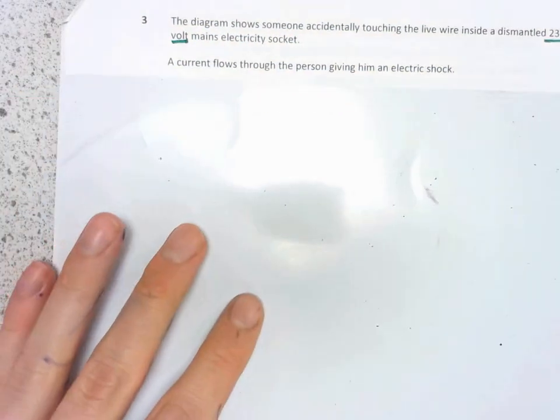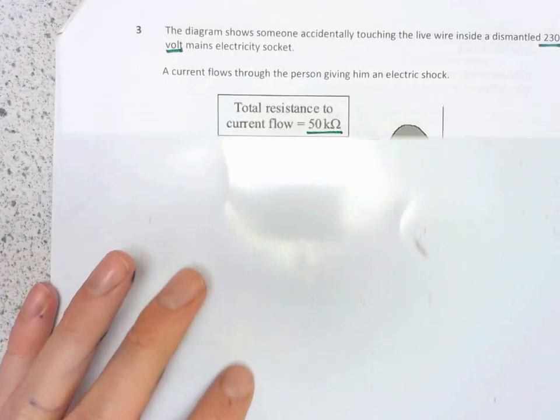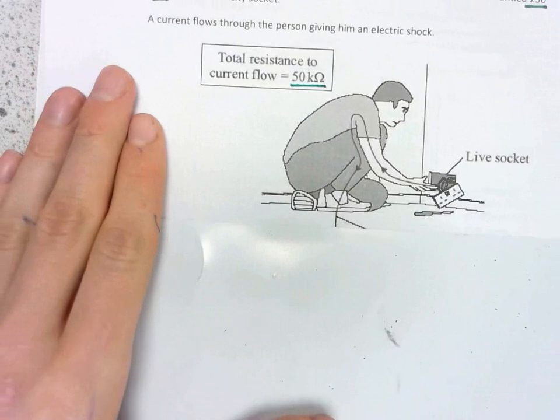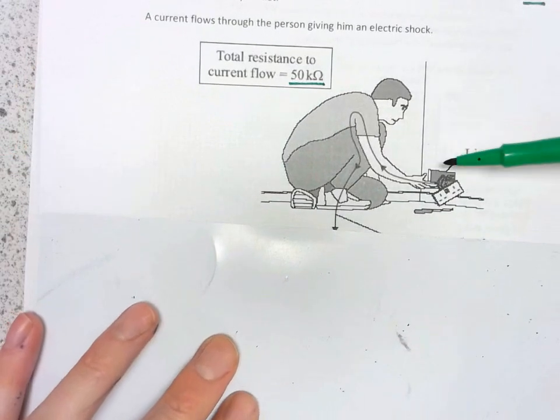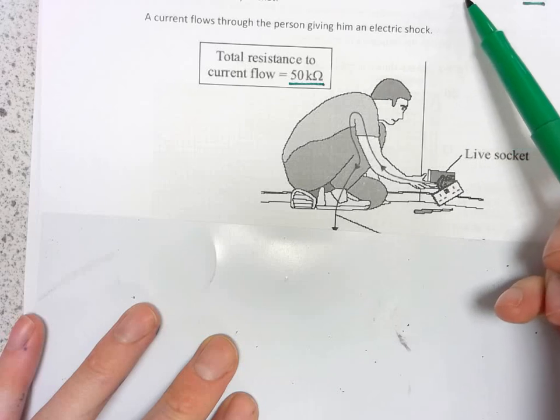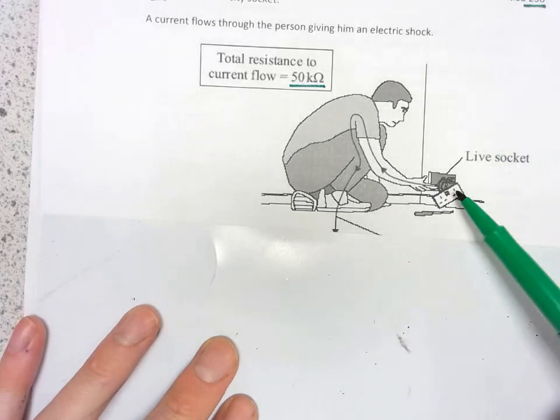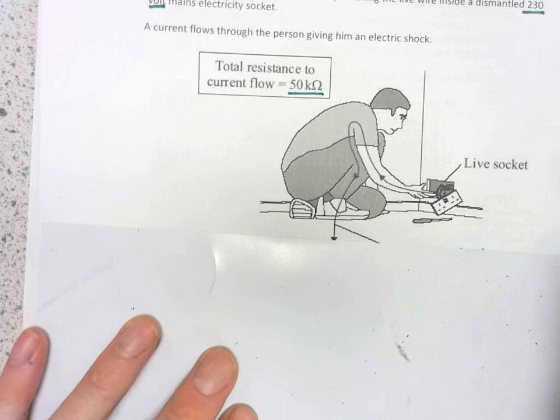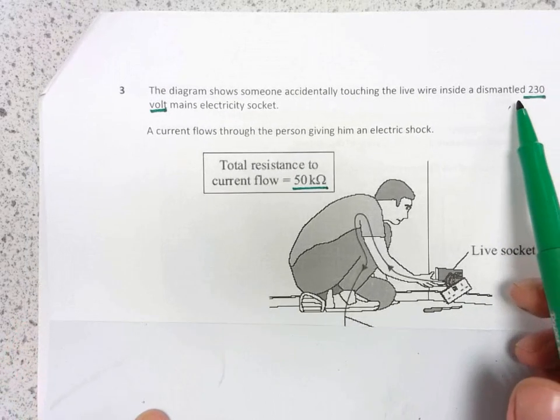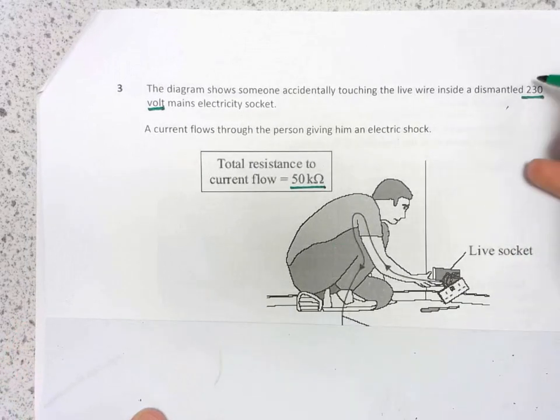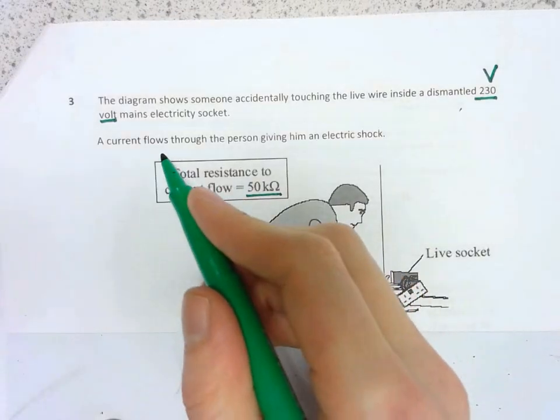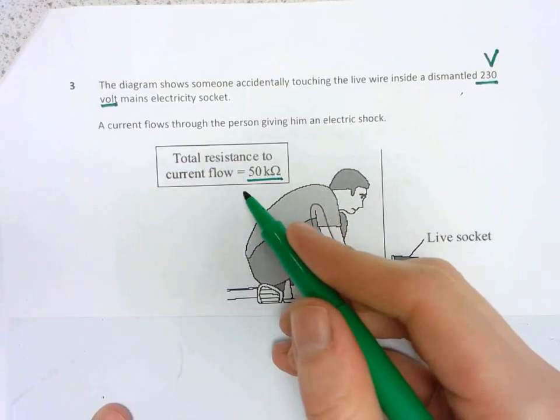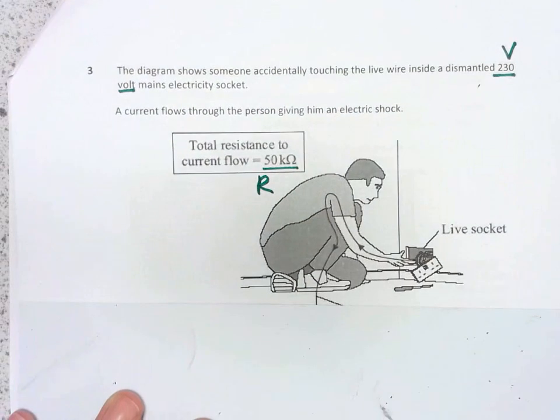The next question is about a person who is accidentally touching the live wire inside an electricity socket. Now we are told that the electricity socket is 230 volts, so I'm going to put a big V there so I know my V. And we know that the resistance R is 50 kilo ohms.